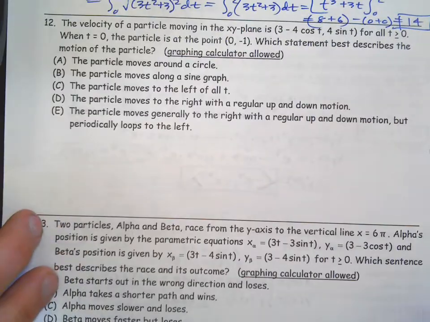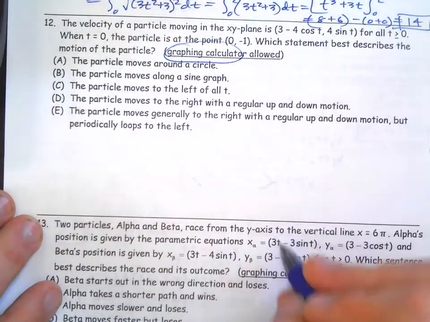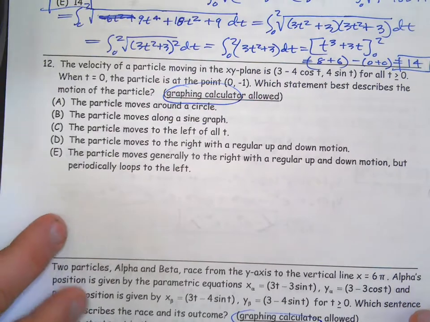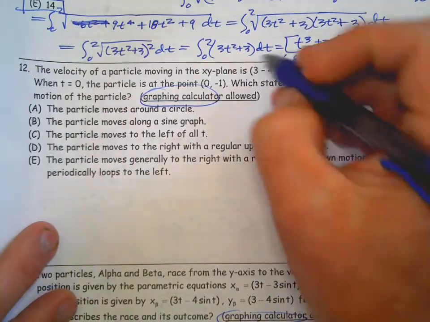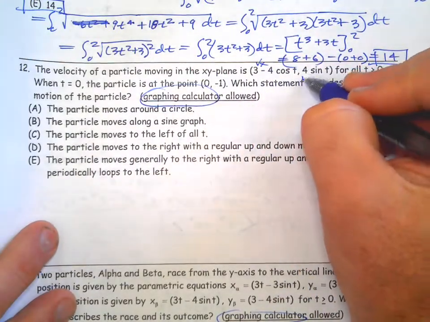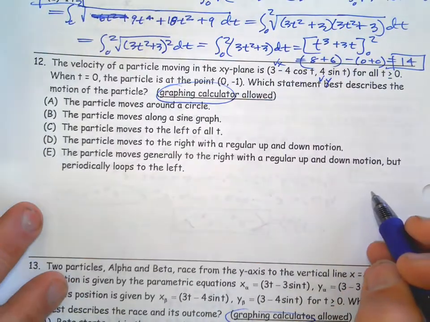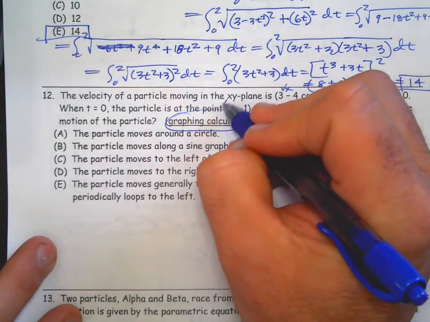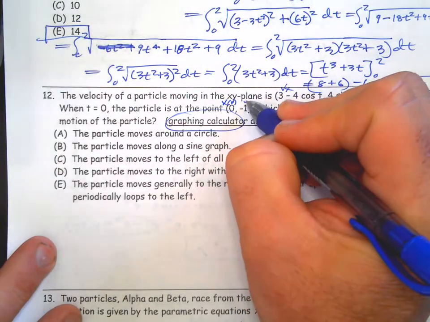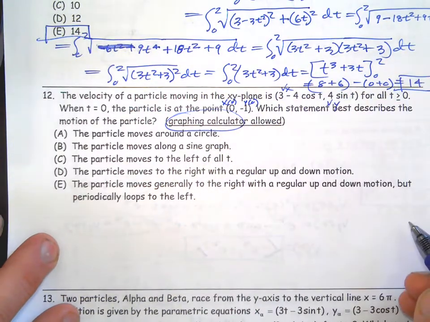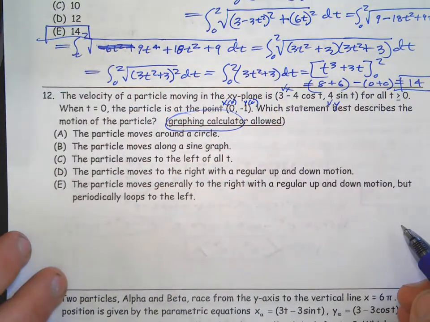Okay. Number 12 and 13, we can use graphing calculators. So let's see if we can do that to help us. The velocity of a particle moving in the xy plane. So this is Vx and this is Vy. t is greater than 0, and when t equals 0, the point is, so this is x0 and y0. Which statement best describes the motion of the particle?